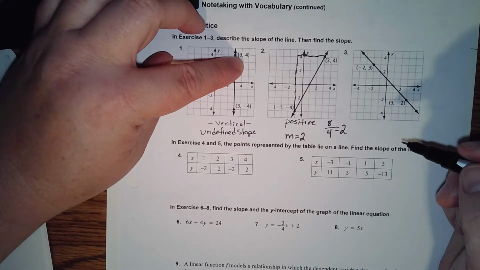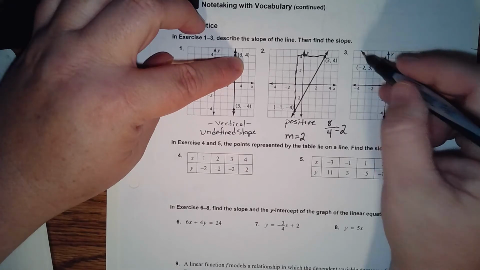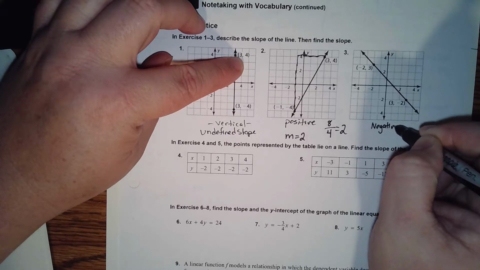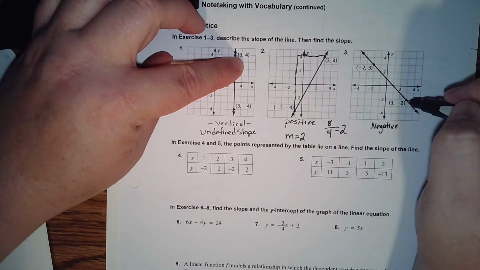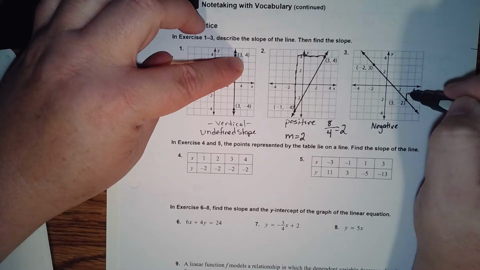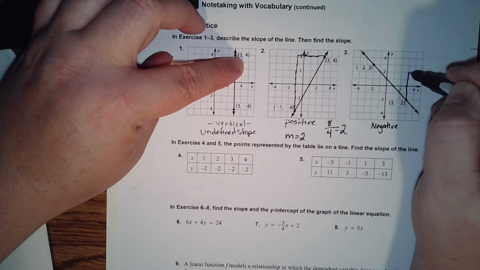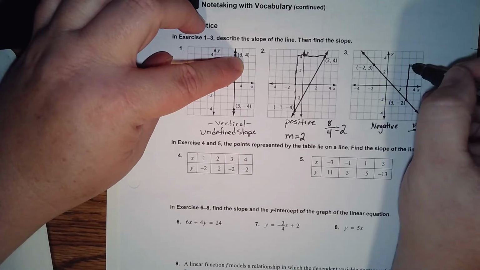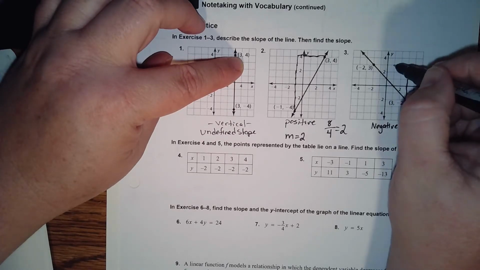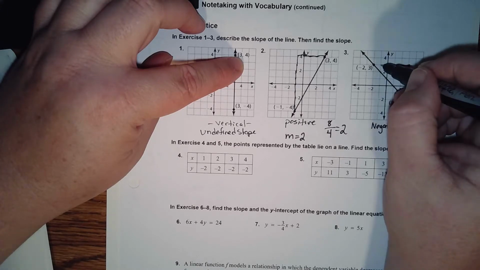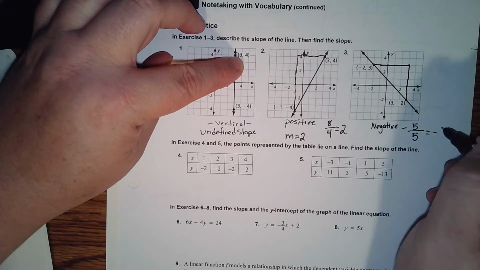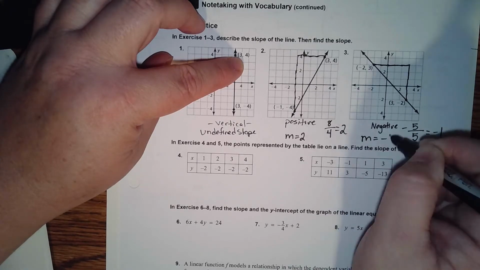With me so far? Good. Last one, I'm going down, so we know this is going to be negative. Let's get slope. So we're going to start here and we're going to count up. 1, 2, 3, 4, 5. So my rise is 5. My run is back, which is 1, 2, 3, 4, 5. So it's negative 5 over 5, which we know to be negative 1. So M equals negative 1.